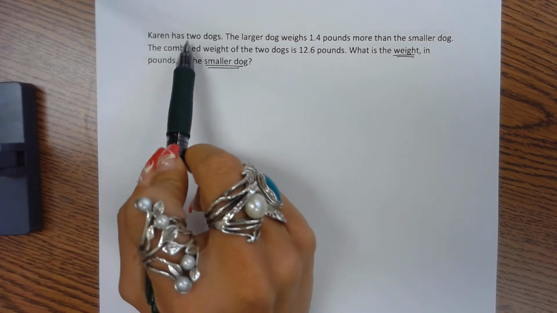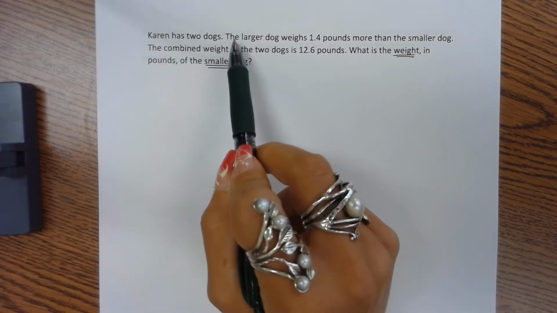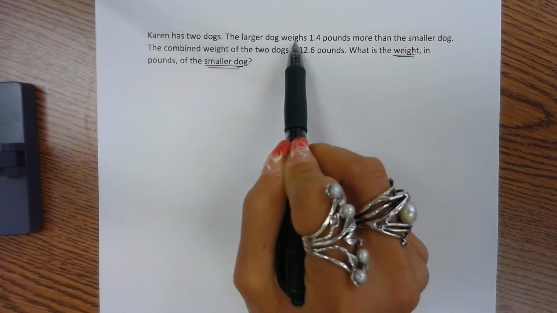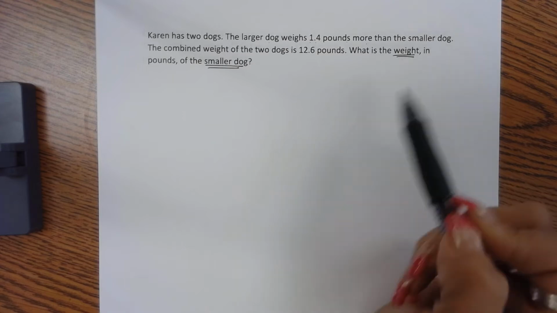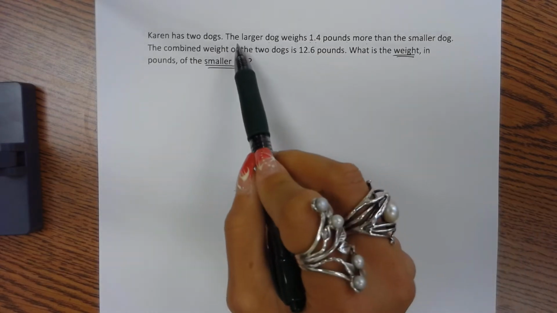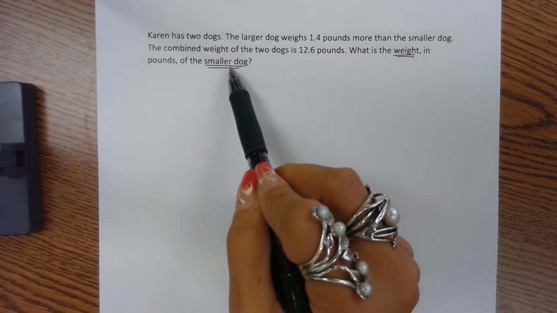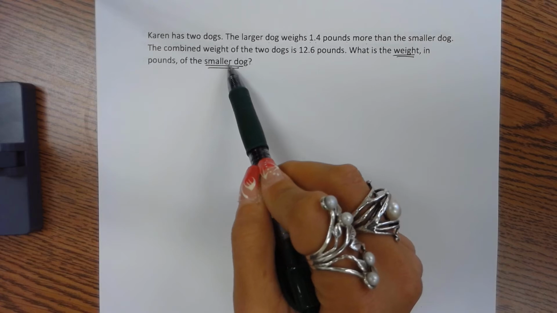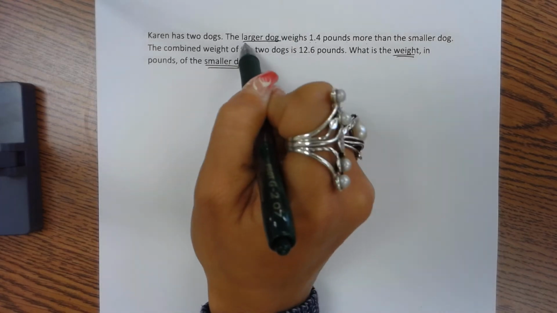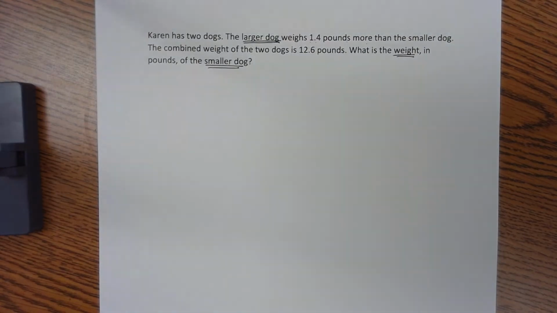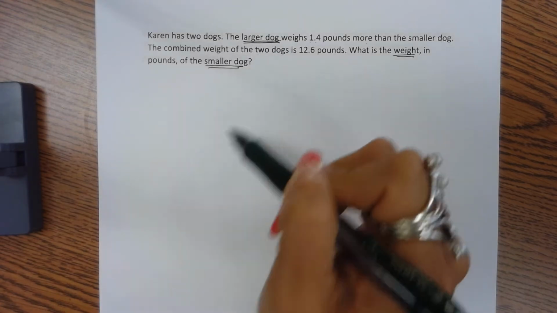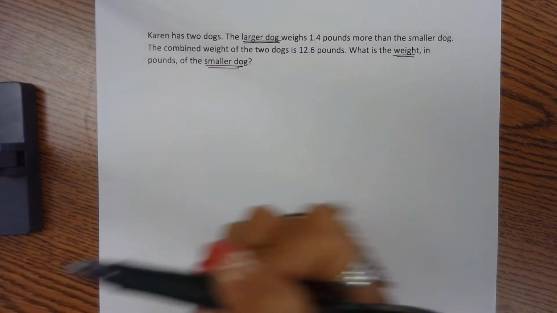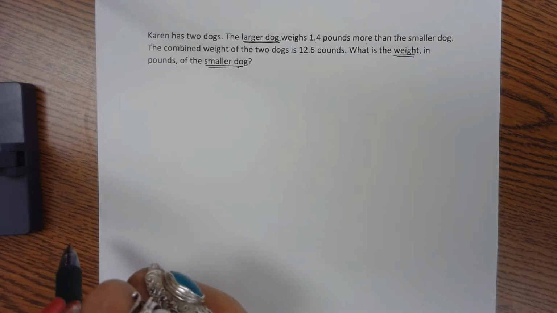So Karen has 2 dogs. The larger dog weighs 1.4 pounds more than the smaller dog. So just by this, we don't know how much the smaller dog weighs. We don't know how much the larger dog actually weighs. So we know that we're going to have to set up equations to figure this problem out.